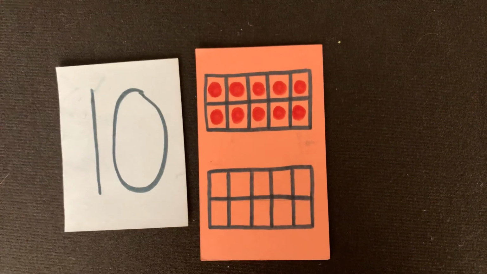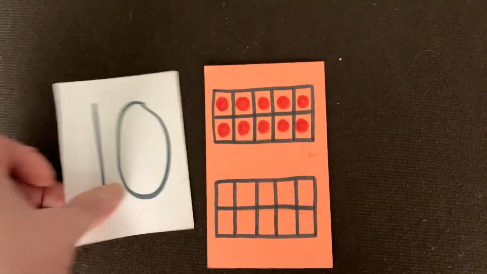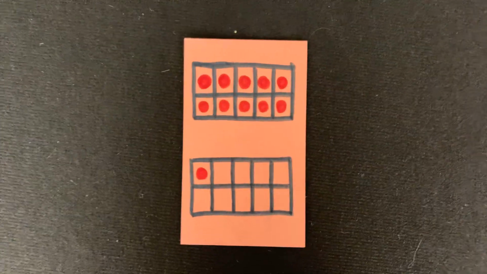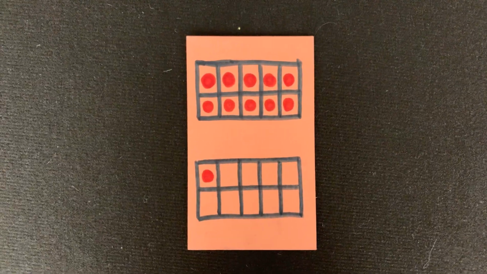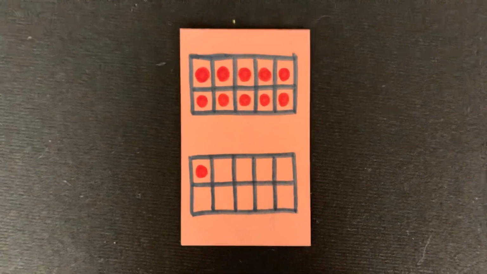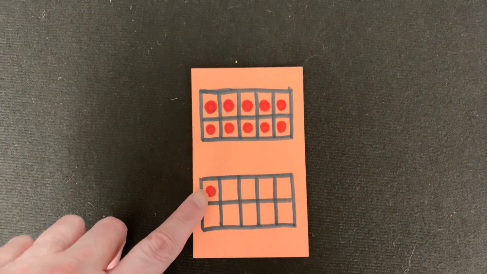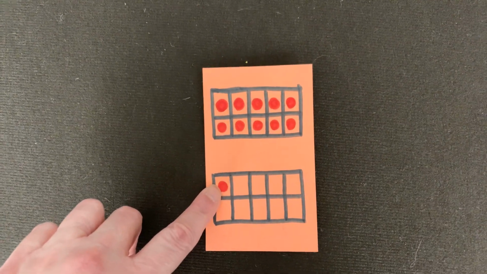Now we're going to be working with cards that are doubled boxes. Let's try another one. Here's another one. Again, you can see a card with two 10 frames on it, but this time, wait a minute, what's that? I see an extra one there.